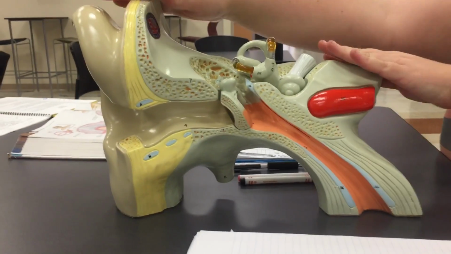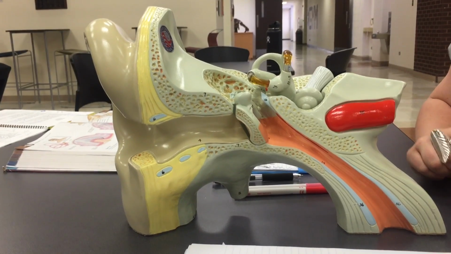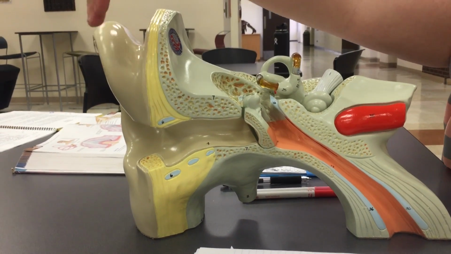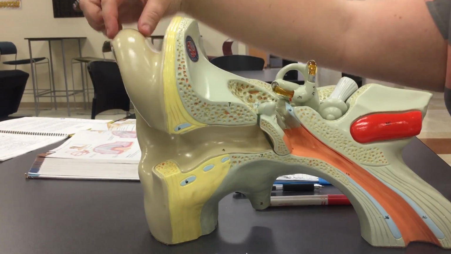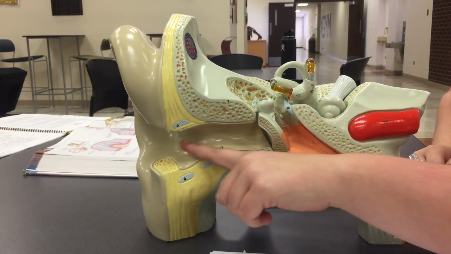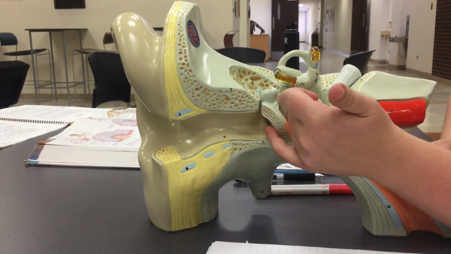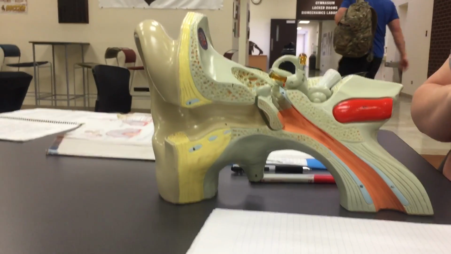All right, we're gonna go over the structures of the ear right now. Starting with the external ear. The external ear runs from here to the tympanic membrane. We have the auricle or the pinna. We have the external acoustic meatus, which is the tunnel leading into the tympanic membrane. We have the tympanic membrane, which is your eardrum.